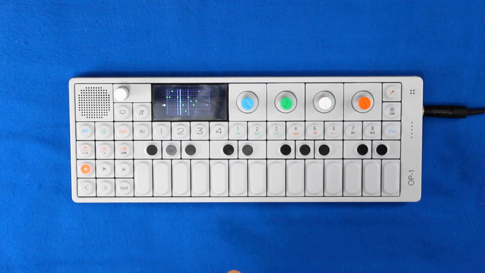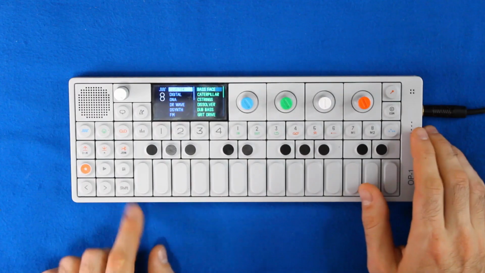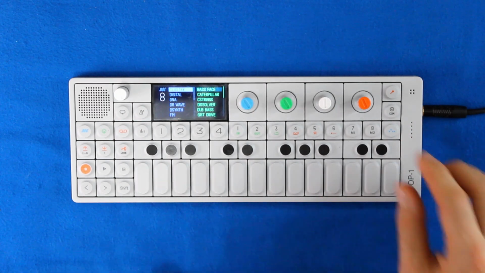Great, so now that that's out of the way, let's move on to the last element of the track, which is another arpeggiation. I'm looking for something that I could affect live, and in the original track I used dissolver, so let's go with that.